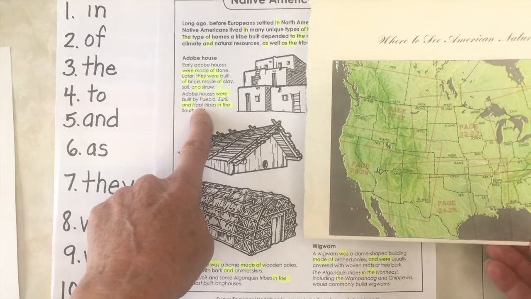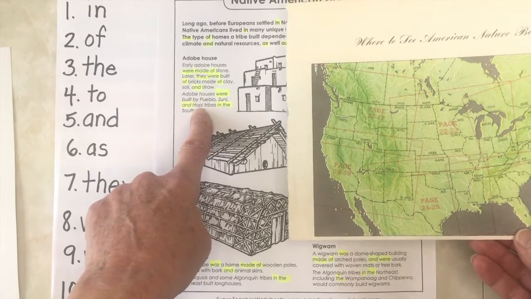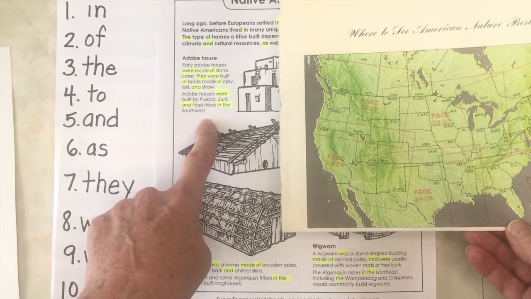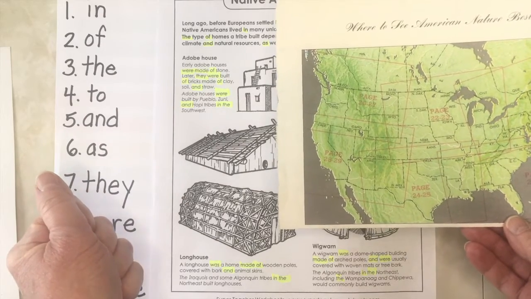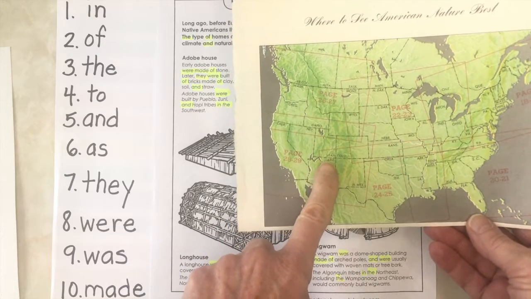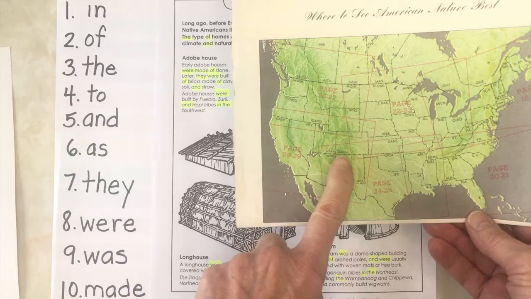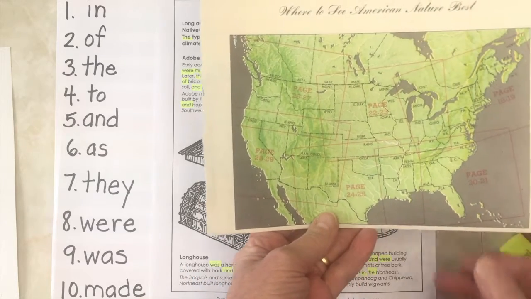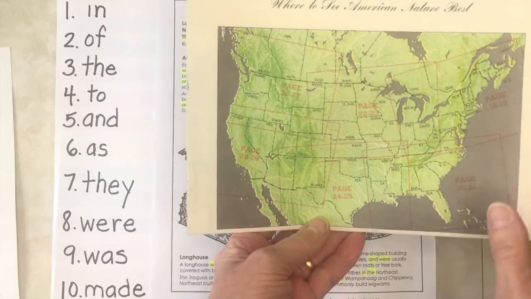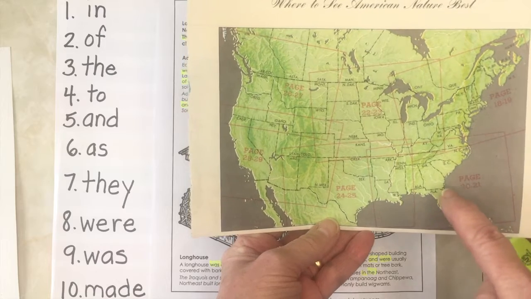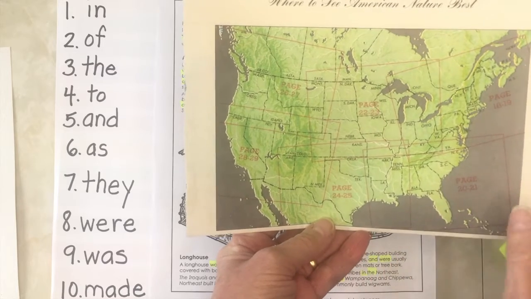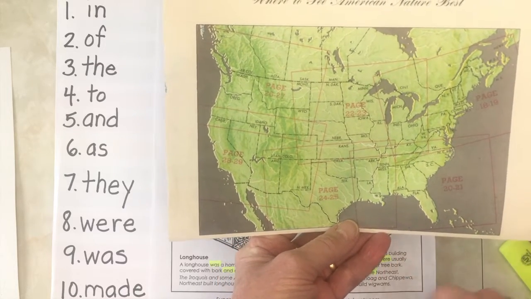So the adobe house was made of stone, and later they used bricks made of clay, soil, and straw. And they were the Pueblo, the Zuni, and the Hopi tribes in the Southwest. So that's down here. They even built homes in cliffs, and they're called cliff dwellings. You can still see those now if you go to New Mexico or Arizona to visit. You can see some amazing cliff dwellings that are still existing. People don't live in them anymore, but they're sites where Native Americans used to live.